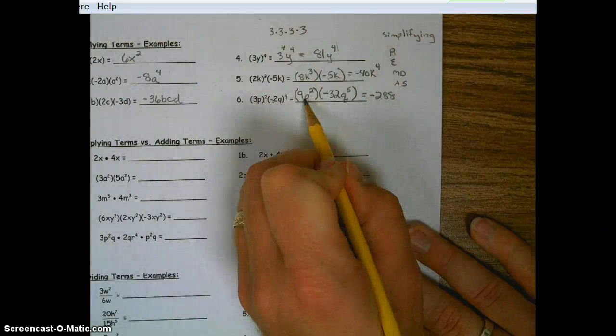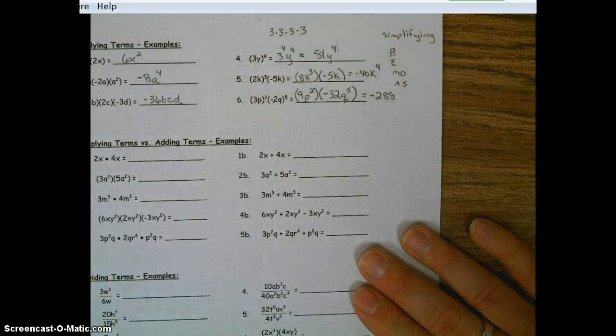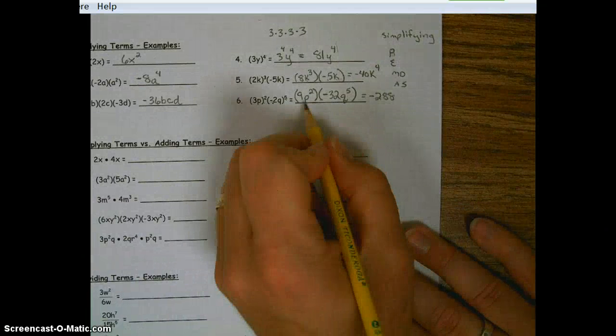We have a P and a Q. Which one goes first? You know your alphabet. Excellent. P goes first.